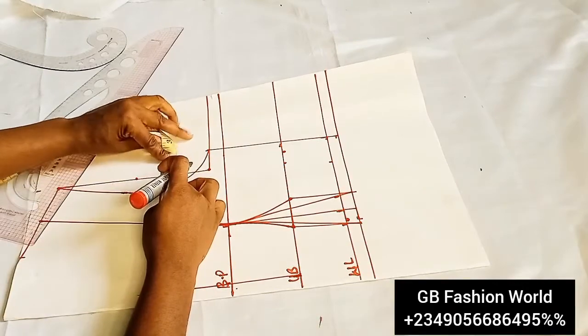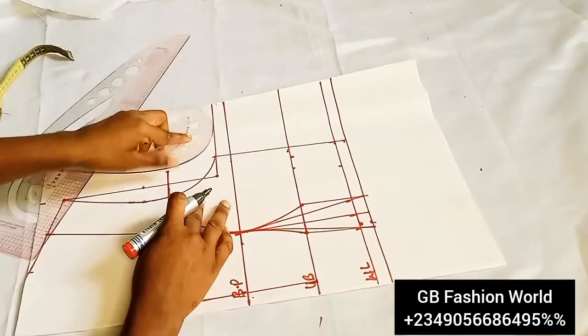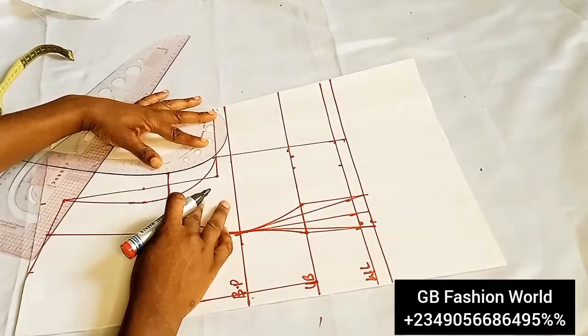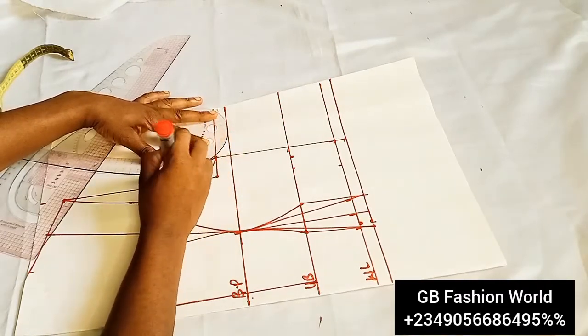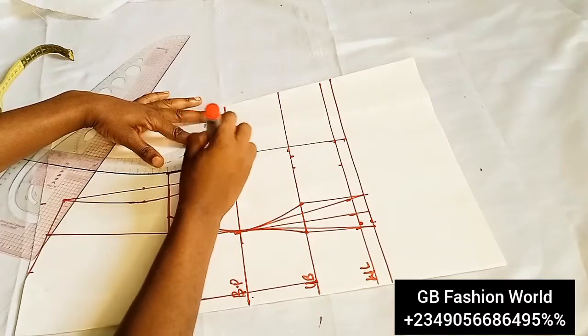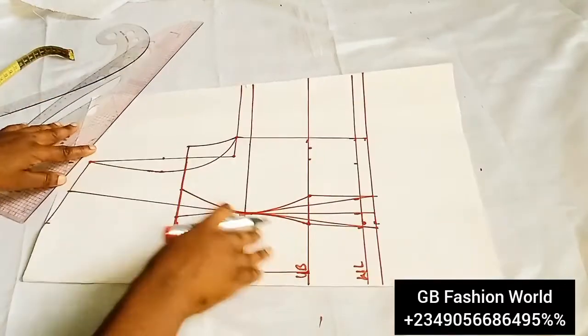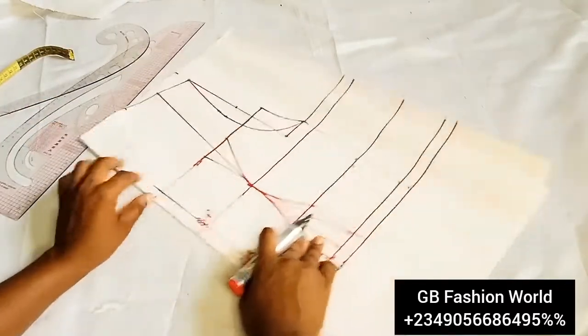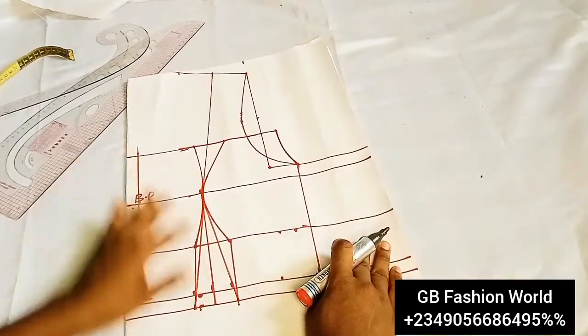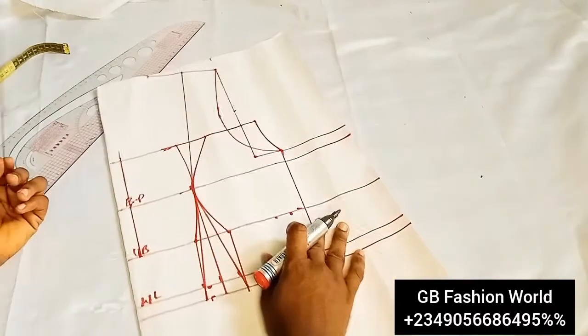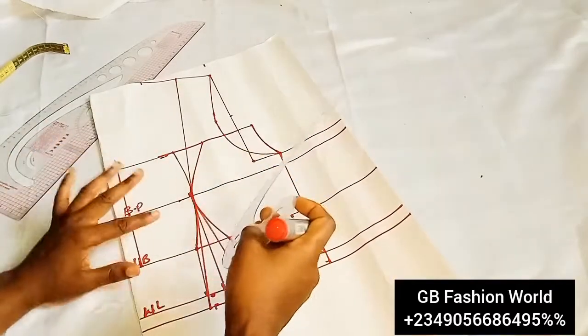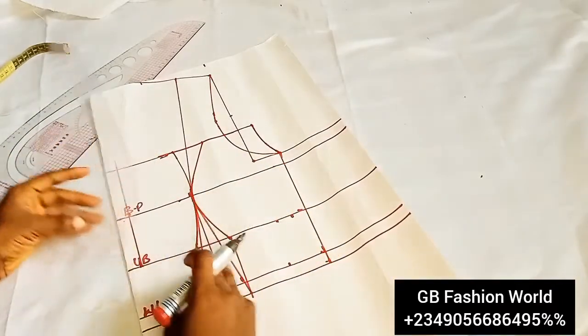So add it back, starting from here, this point, you add back your 1.5 inches. So I've added it back, and from there I will mark the new armhole. Get the new armhole. This is going to be the new armhole. So the next thing, which I haven't done, is that you are going to determine how the cup is going to be like.